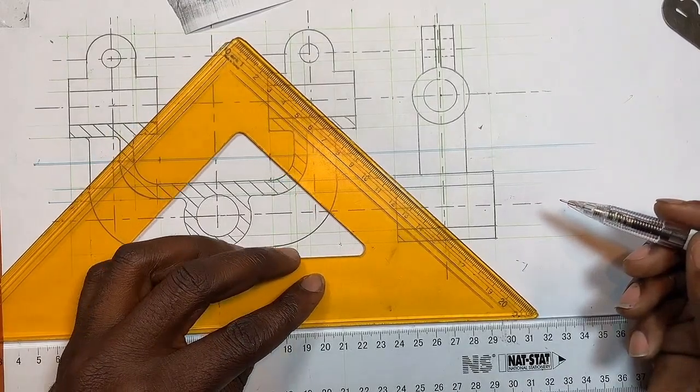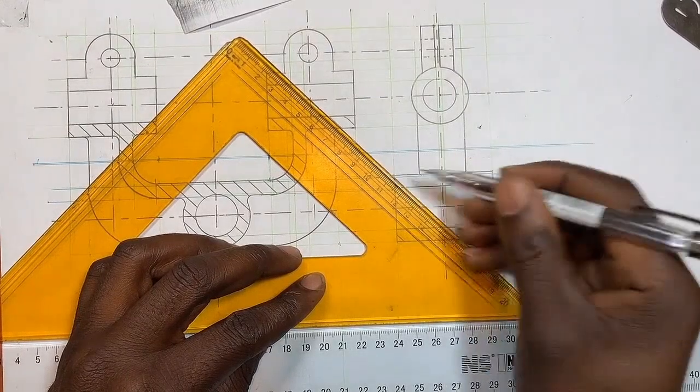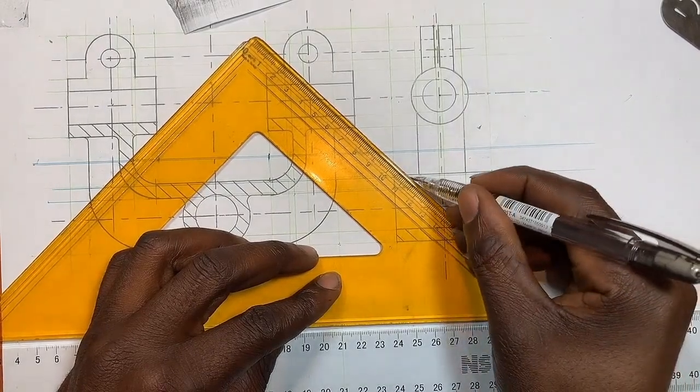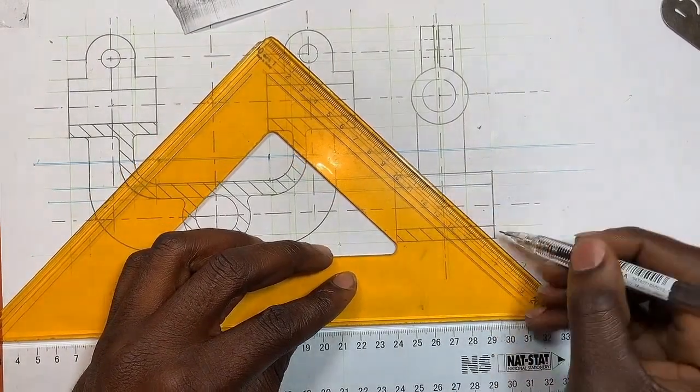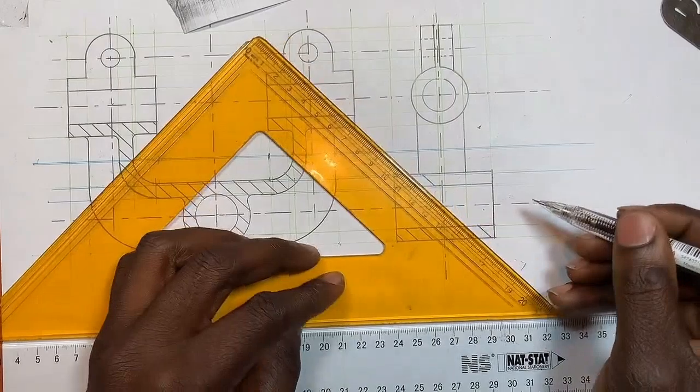There it goes. You see, it's already coming up there. There it goes.